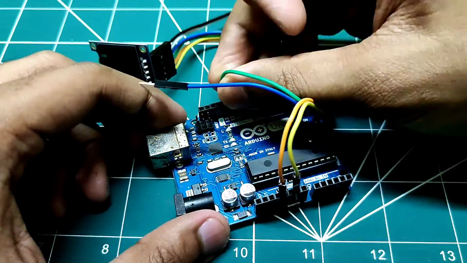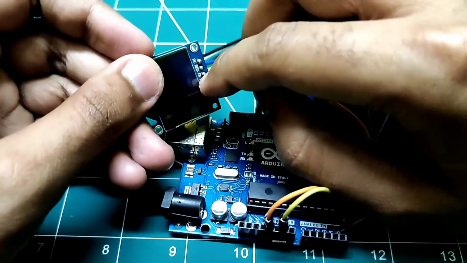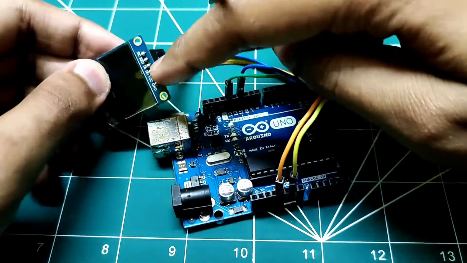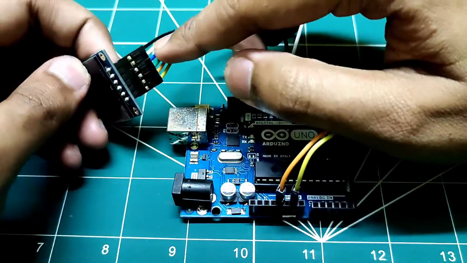Make sure that your pins match while you are connecting to the Arduino, otherwise the OLED will heat up, which was also a problem I faced during the experiment.